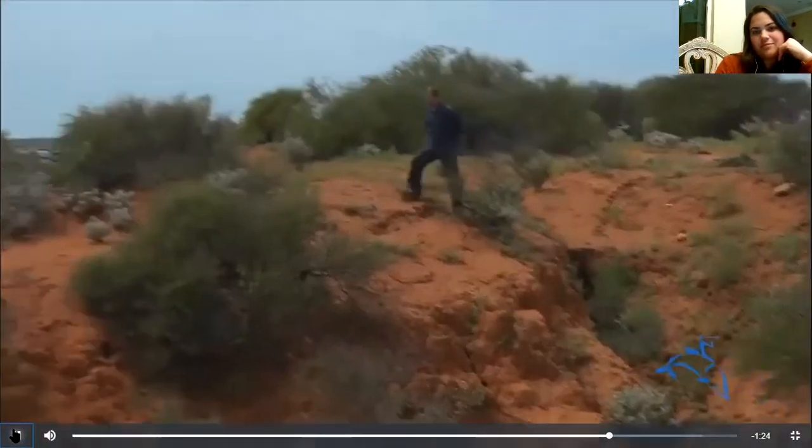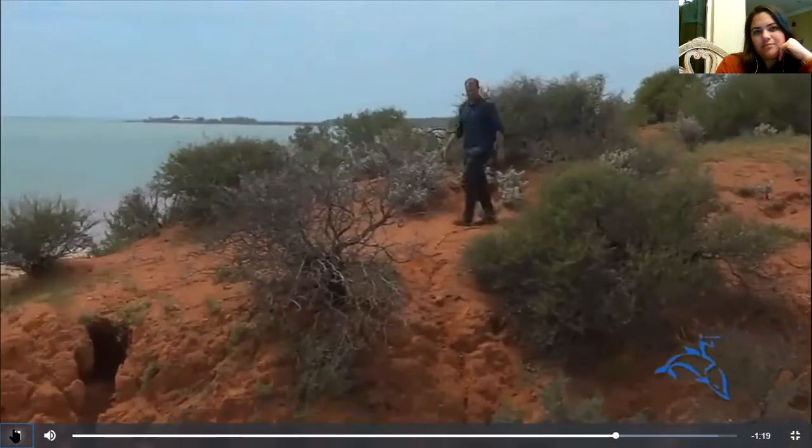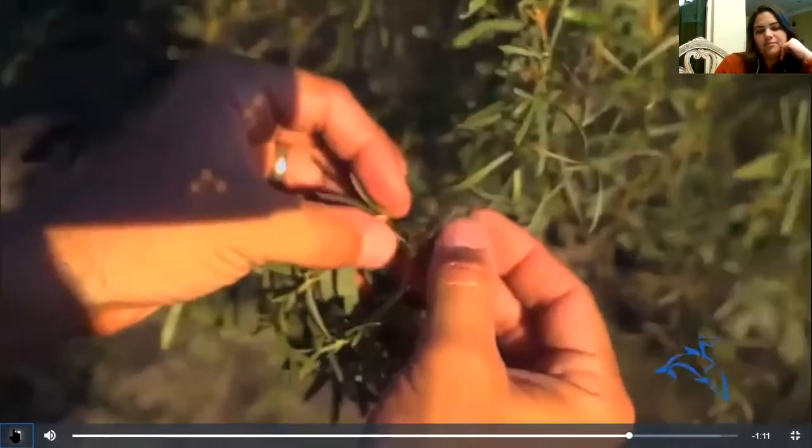This desert only gets about 20 centimeters, around a foot of rain each year. The plants have adapted to these dry conditions in different ways. One of these is to produce a thin, waxy layer that helps them conserve water.